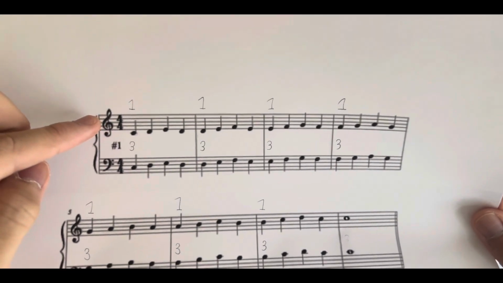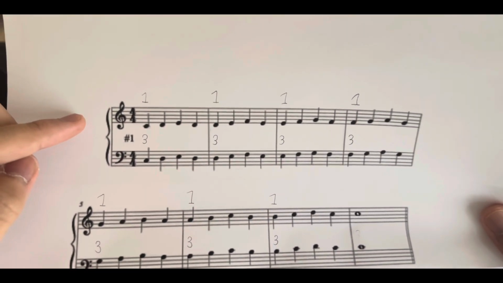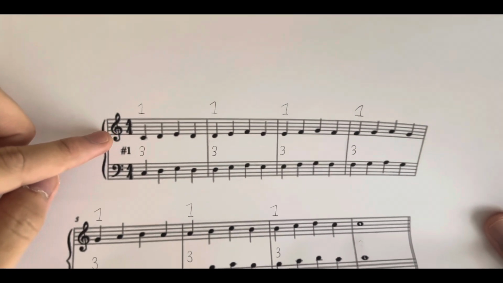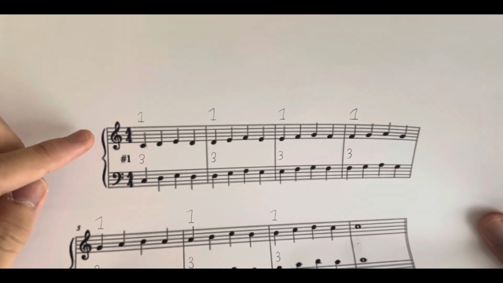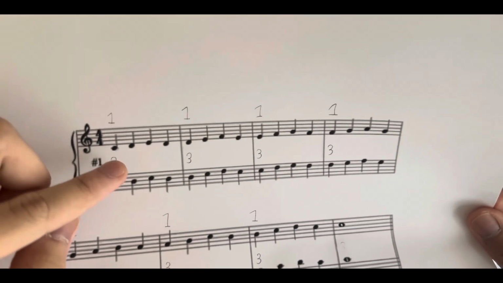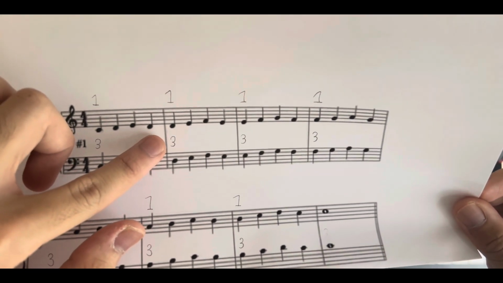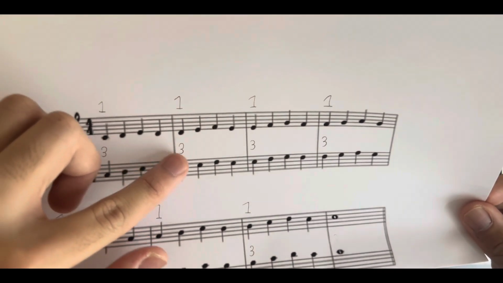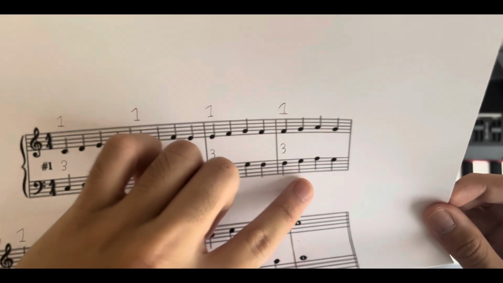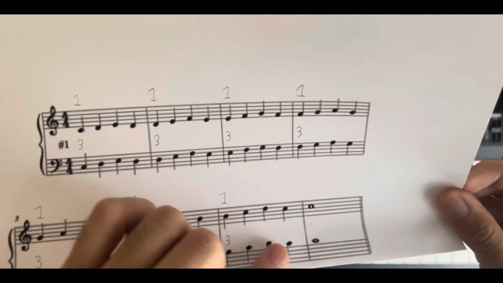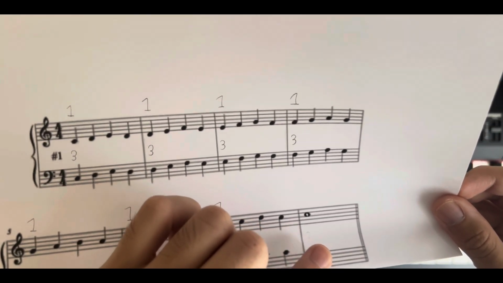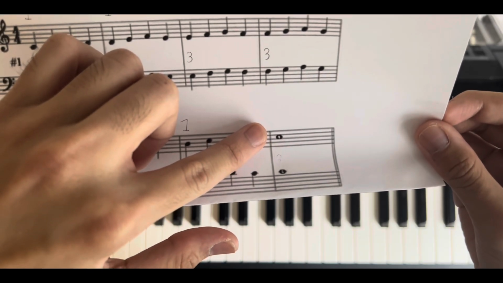Each one-measure note pattern starts on middle C for the right hand, and then repeats the exact same pattern but on the next note higher. And it goes on and on until you reach the octave above middle C.